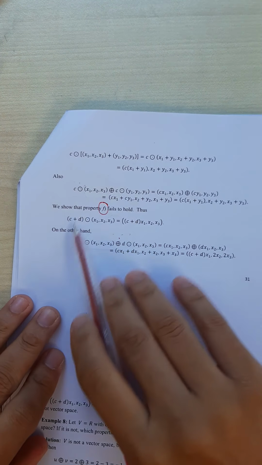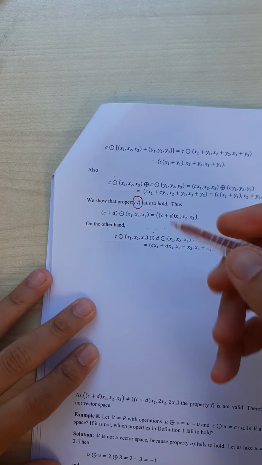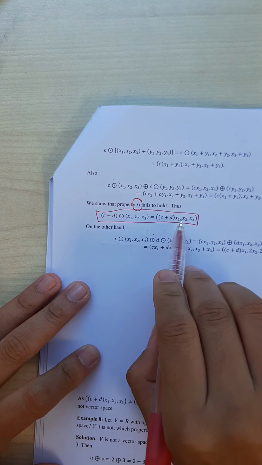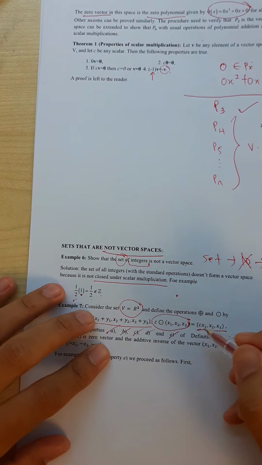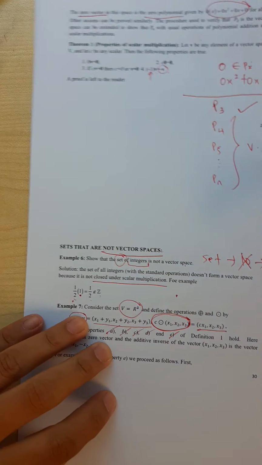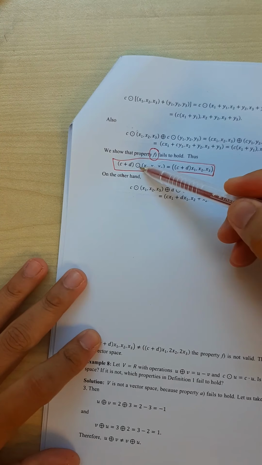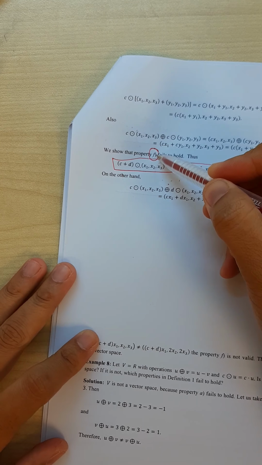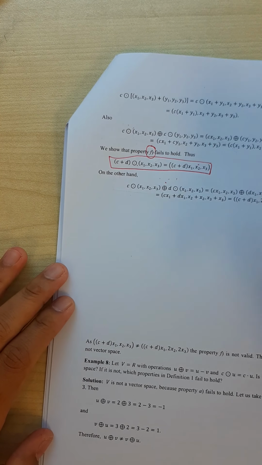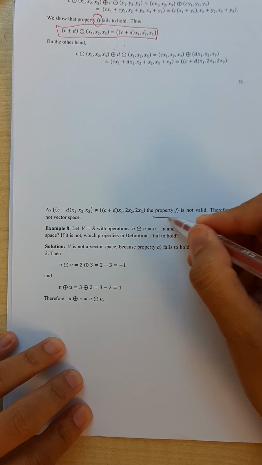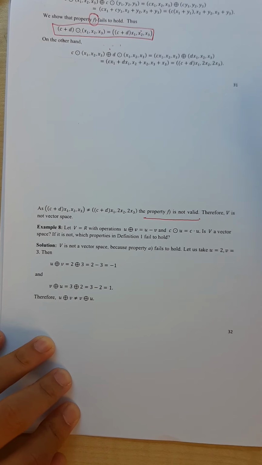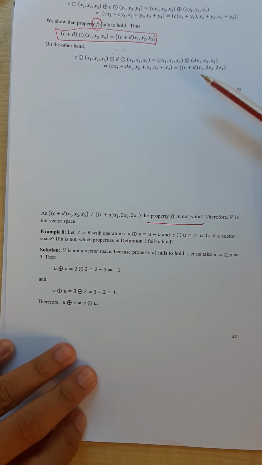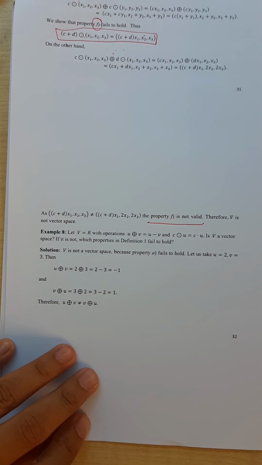We have done this calculation in class last week. You can also check it manually. If you do the calculation using the definition given to you, you can see that the left hand side is not equal to the right hand side. So for that reason, property F is not satisfied. There you go, property F is not valid. Alright, so make sure you go step by step for these examples and check whether all the other properties are satisfied or not.